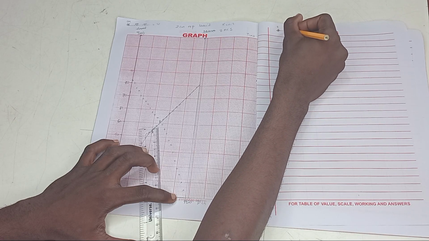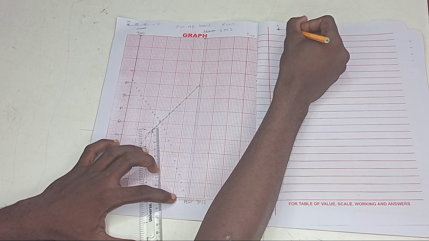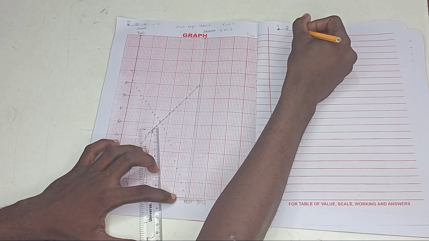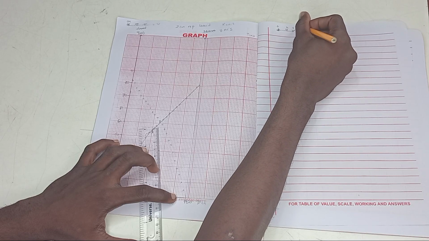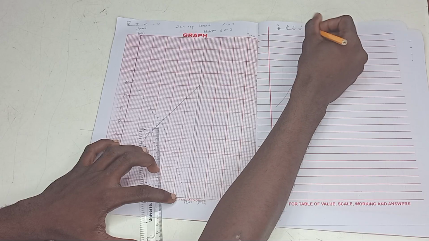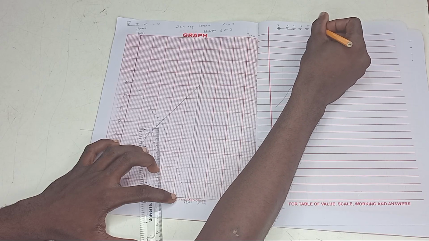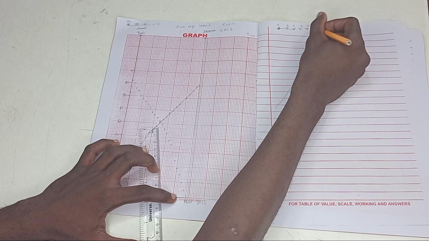From here to the first geophone, let's say it is 2. Then all that geophone spacing, maybe every 2 meters: 2, 4, 6, 8, then 10. Good.